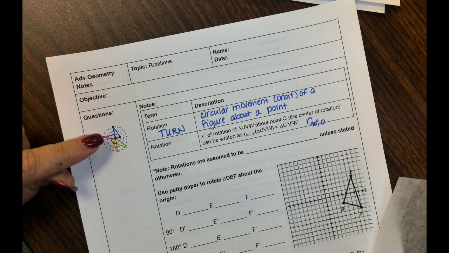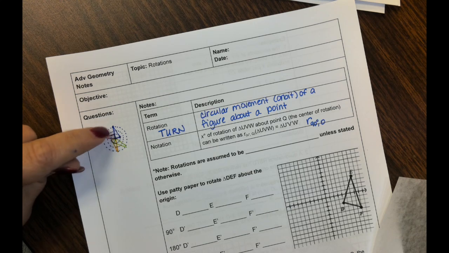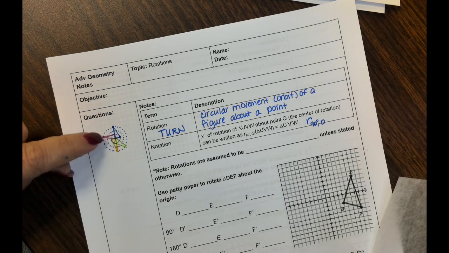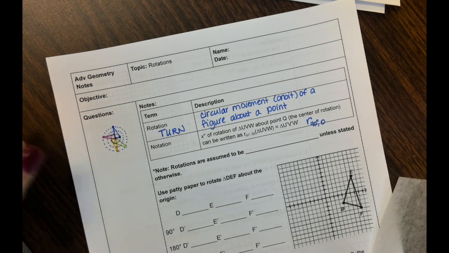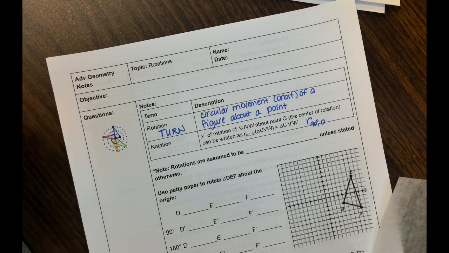So you can see right here, I've got some shapes. If I started with this blue triangle right here, each of those points is going to rotate. It's going to travel in an orbit around that center point if I rotate it right here. And so this pink triangle, this yellow triangle, this green triangle are various rotations through that center point, that corner of the triangle.